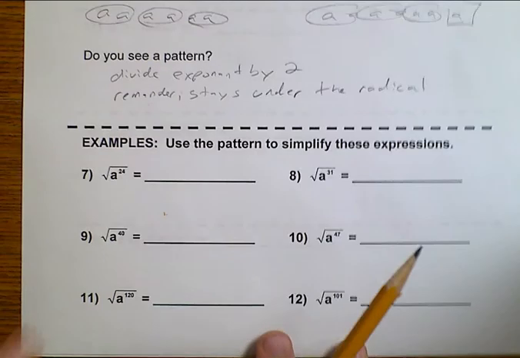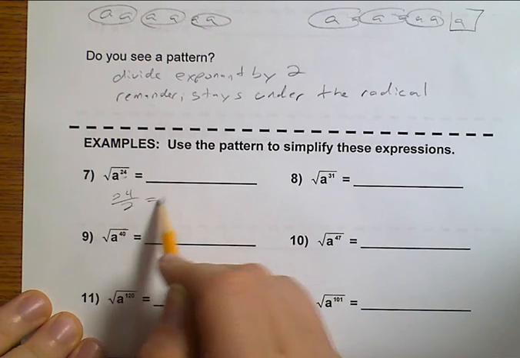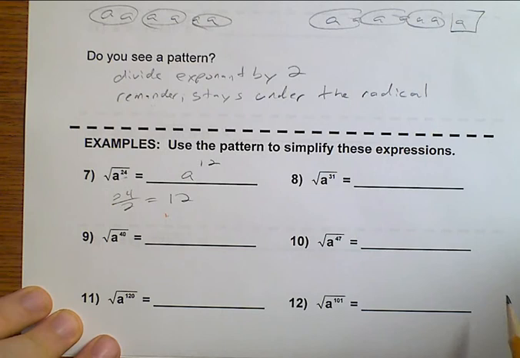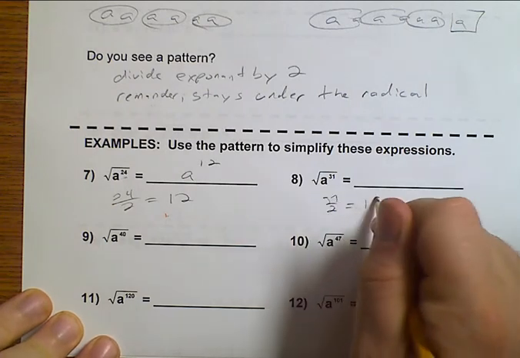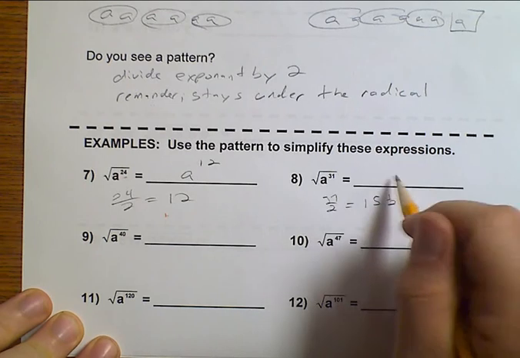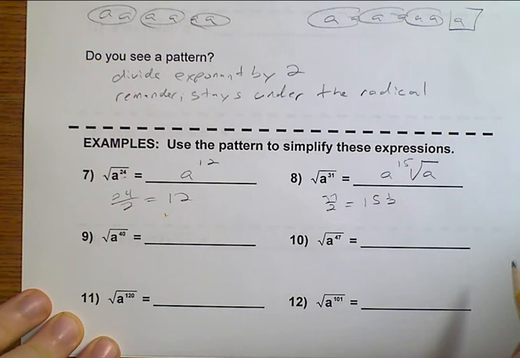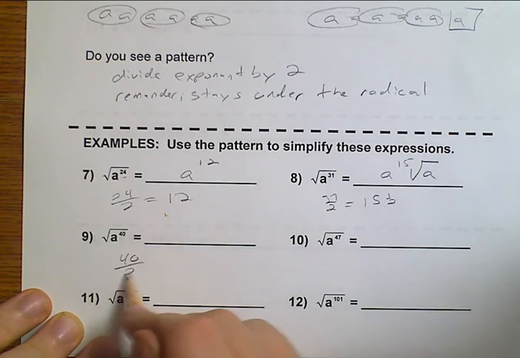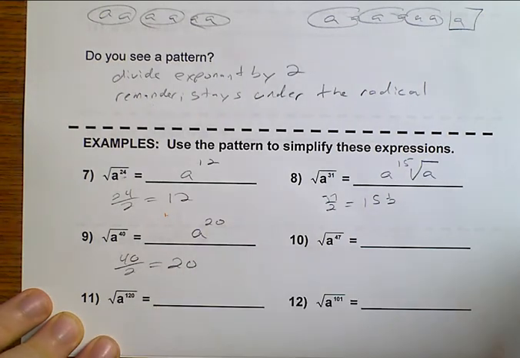So let's go ahead and take a look at number 7. Well, 24 divided by 2 is 12. That's a to the 12th. 31 over 2 is 15 and a half. This is a to the 15th, square root of a. A to the 40th. 40 divided by 2 is 20. That's a to the 20th.